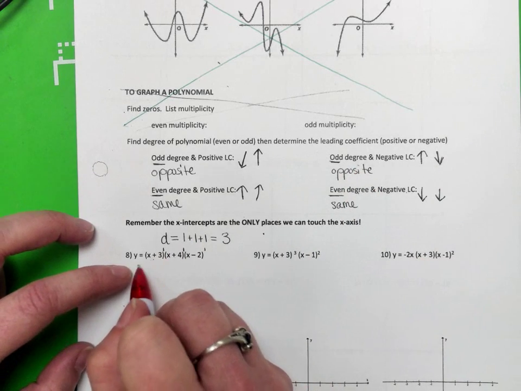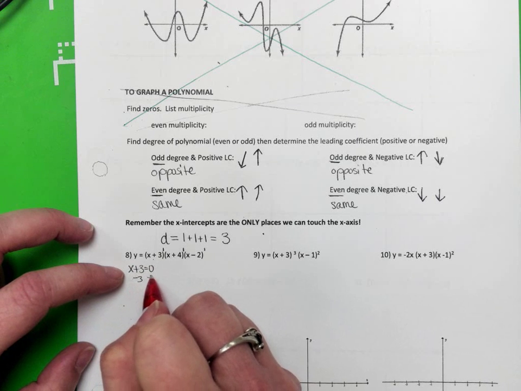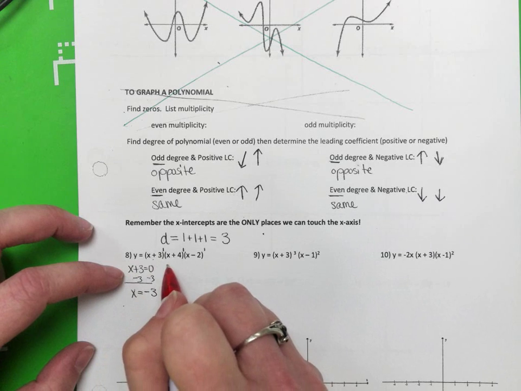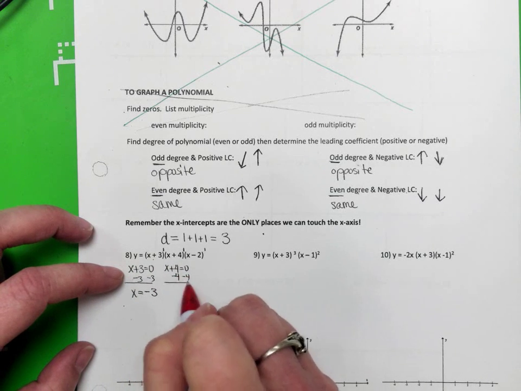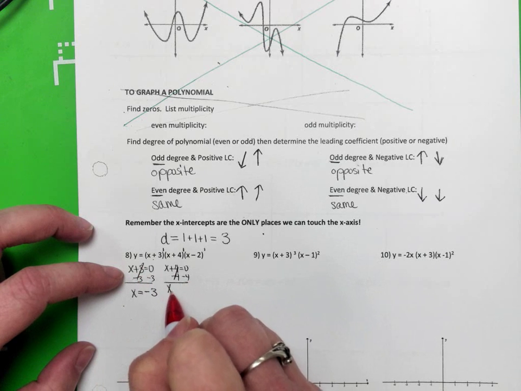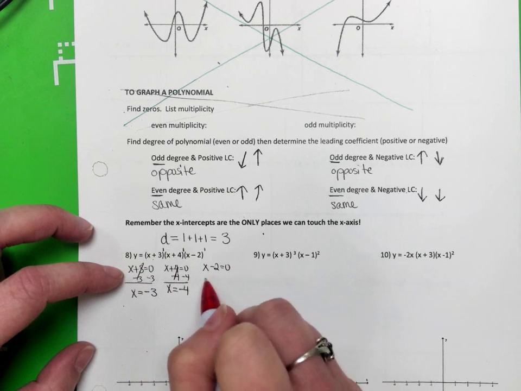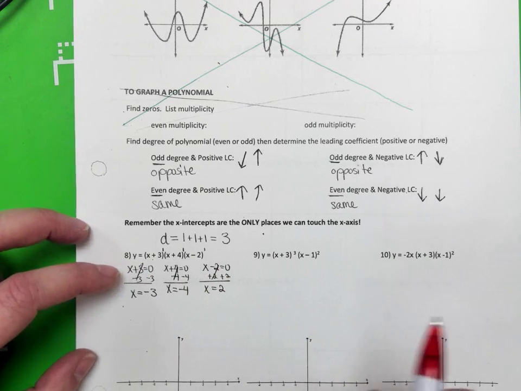So we're going to look at both of these. Here we go. X plus 3 equals 0. That means subtract the 3. So I have x equals negative 3. X plus 4 equals 0. Subtract the 4. So x equals negative 4. X minus 2 equals 0. Add the 2. So x equals 2.